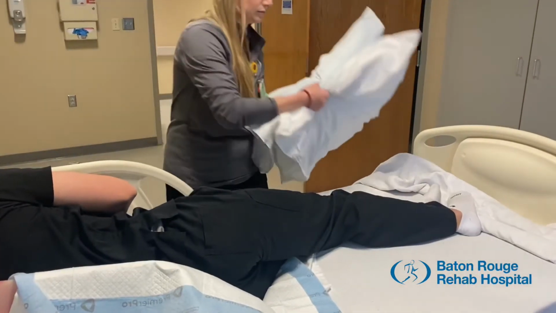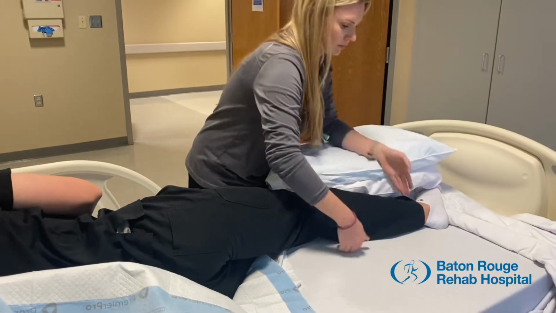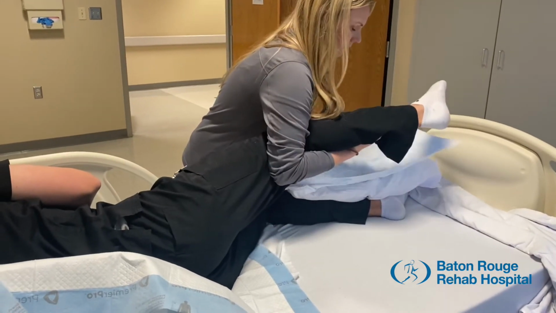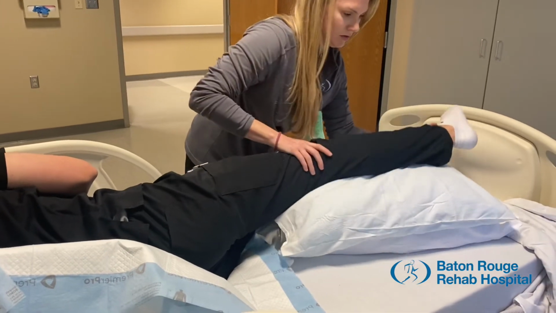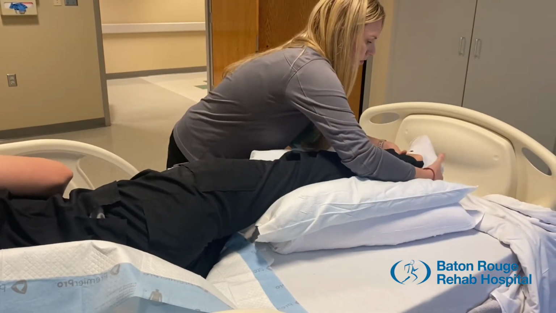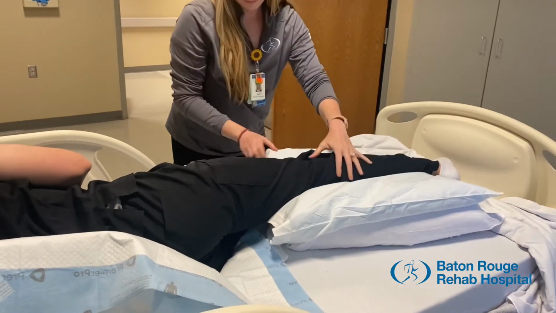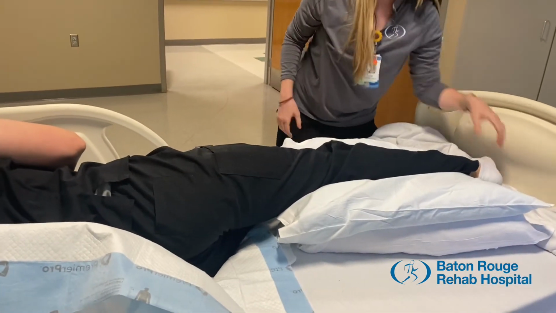The legs can be positioned in either of the following 2 positions. Ideally, you would have the bottom leg bent and staggered in front of the top leg. Be sure to place a pillow under the top leg to fully float the heel. This position helps to decrease rotation and protect the trochanter and shoulder.